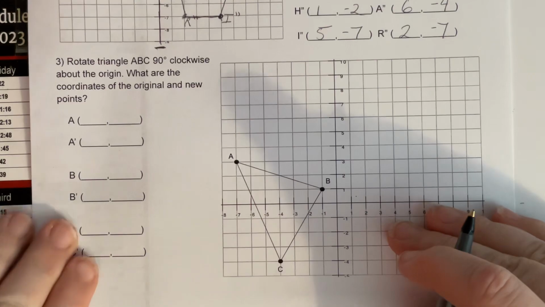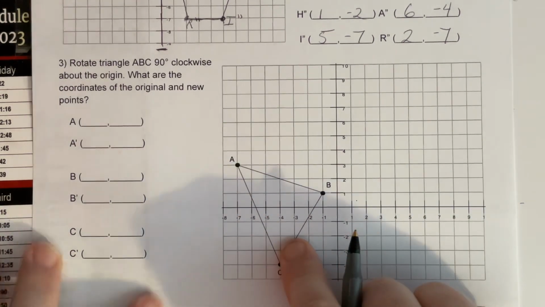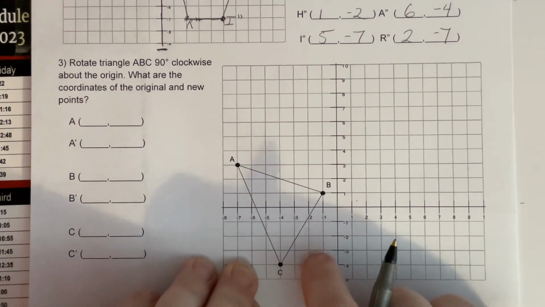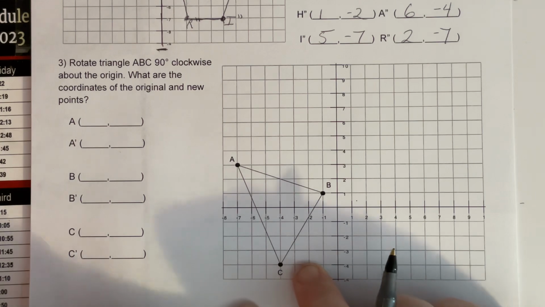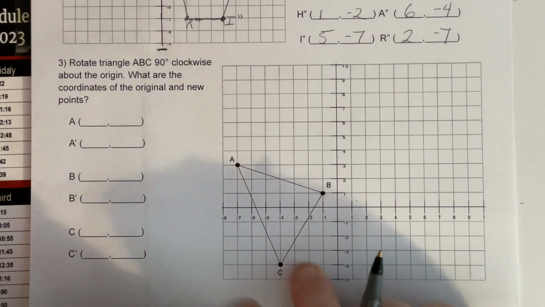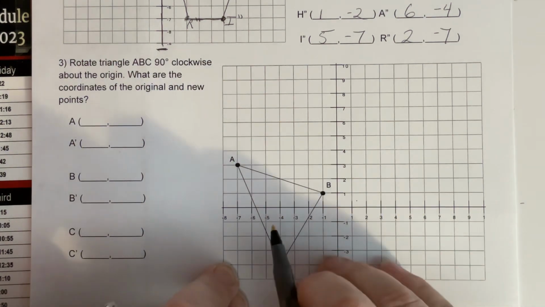Last one. This one says rotate triangle ABC clockwise. Oh my gosh, rotations. These are my kryptonite, you guys. These are really, really difficult for me. If you're laughing at me right now because you think they're easy, good for you. Okay, I'm happy they're easier for you, but me, I need to use my notes.